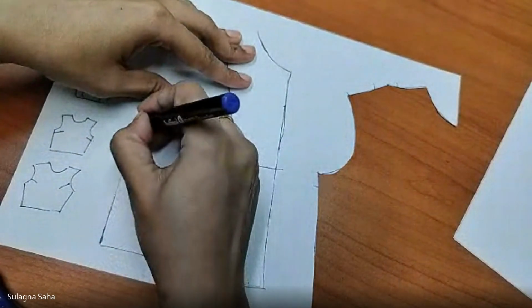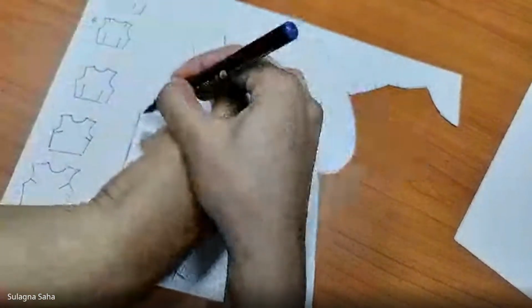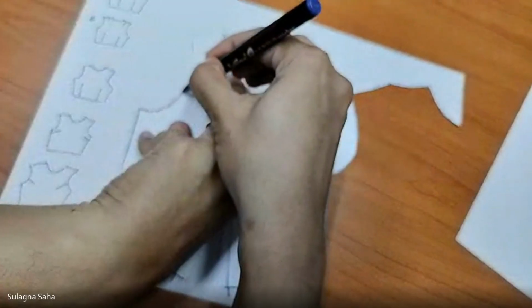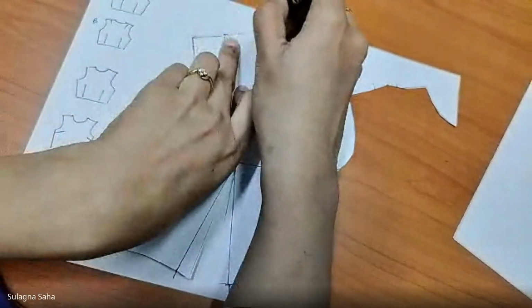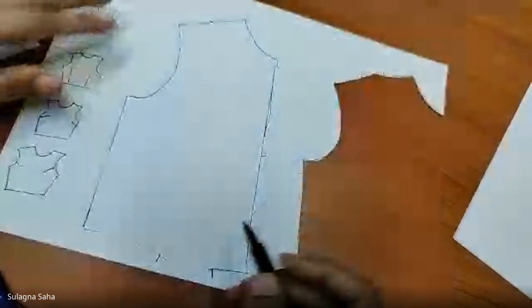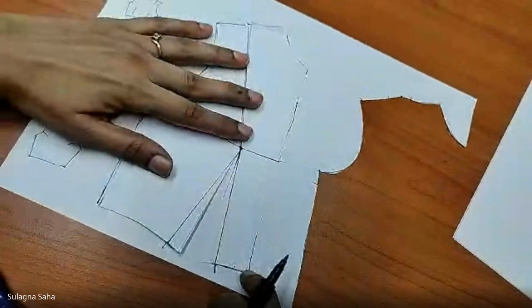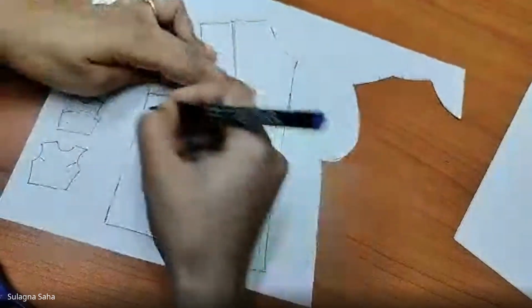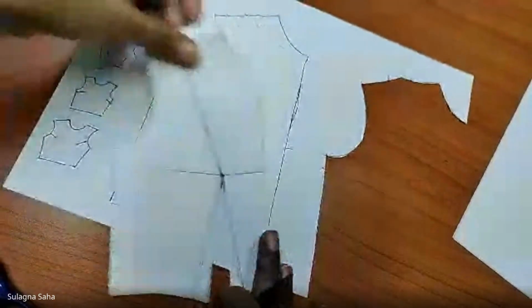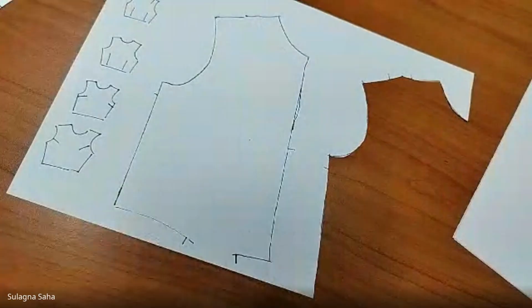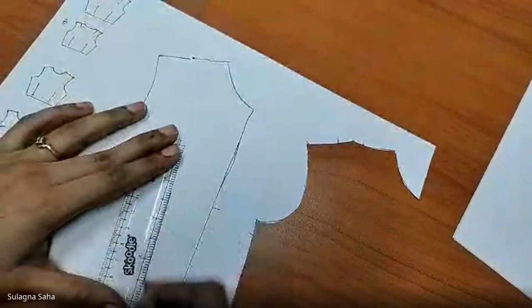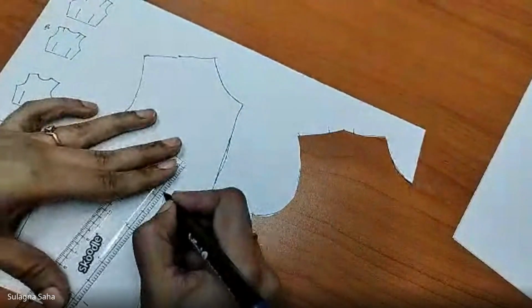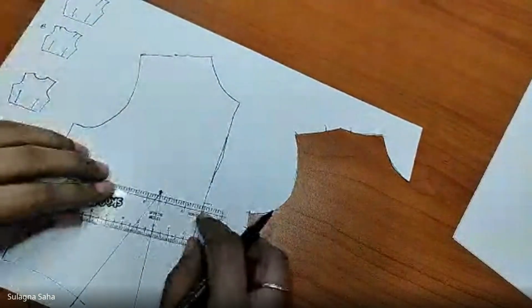And with the dart being folded, I complete the tracing. This point as well. Here we have the dot. I complete the bust level.